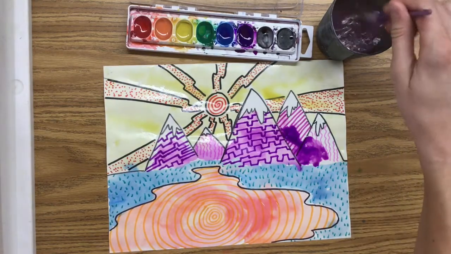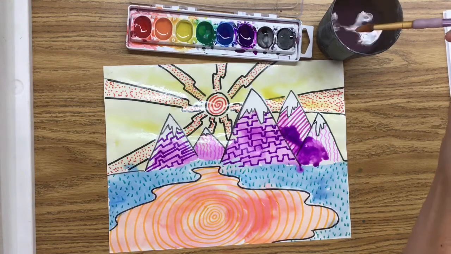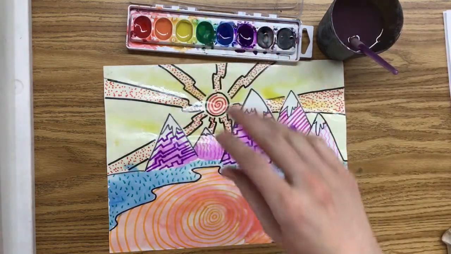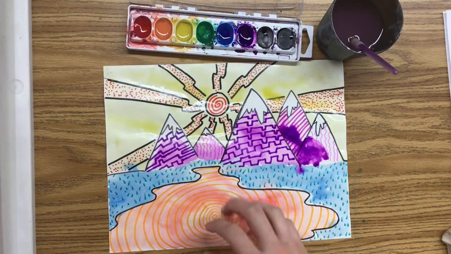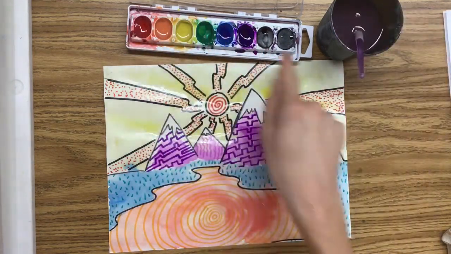All right, so as I'm finishing up here, just a couple of things I want to point out. I hope you noticed that I was giving my brush a bath in between colors. Even if you are only mixing colors on the paper, you still need to give your brush a bath between colors because you want to keep your paint tray clean.